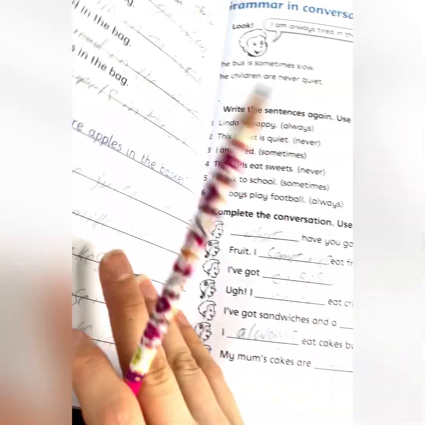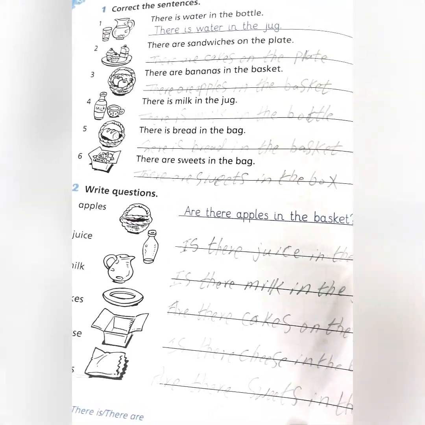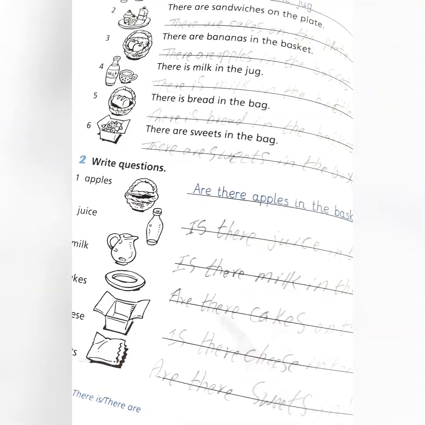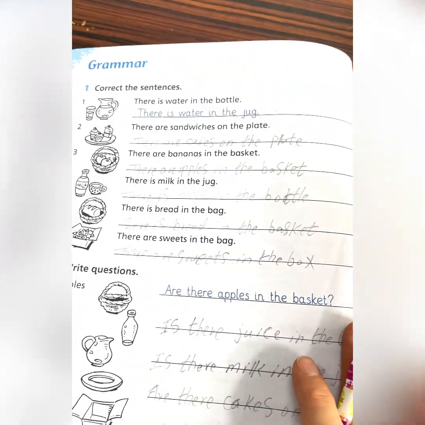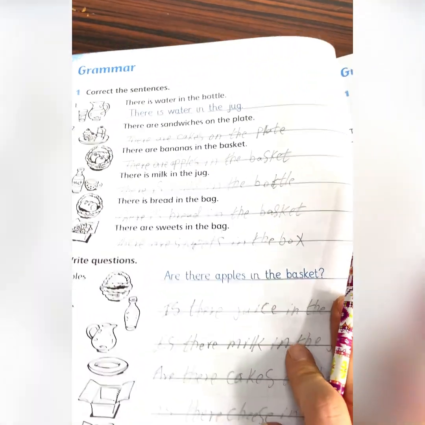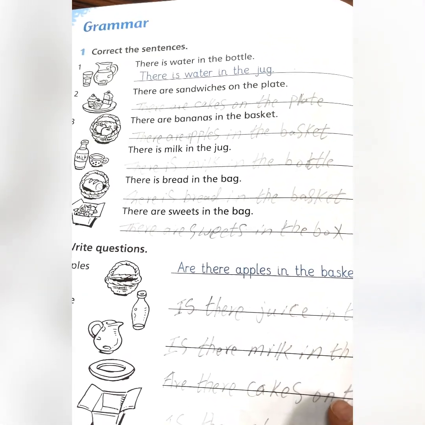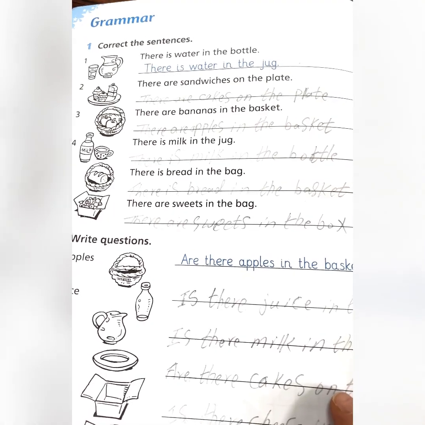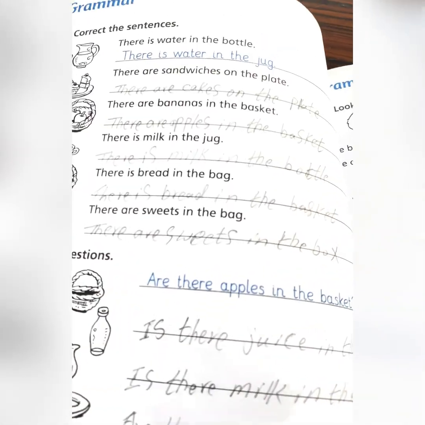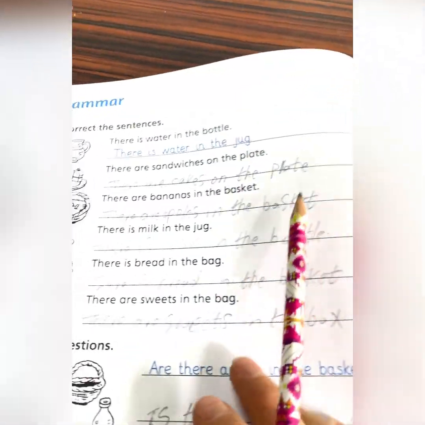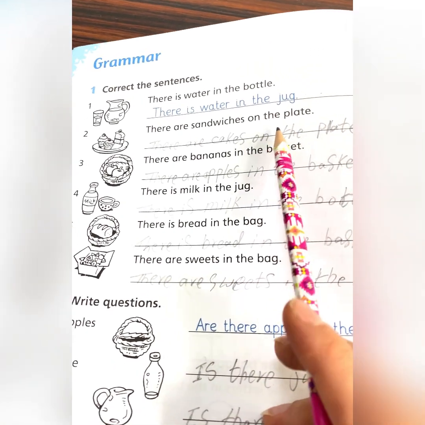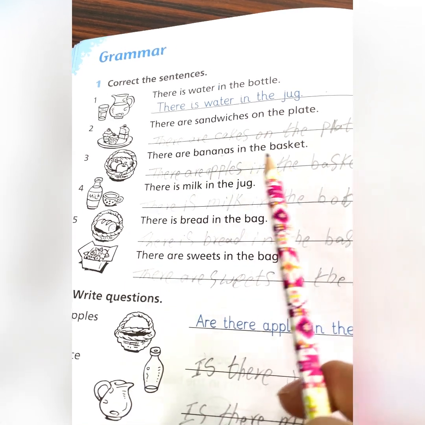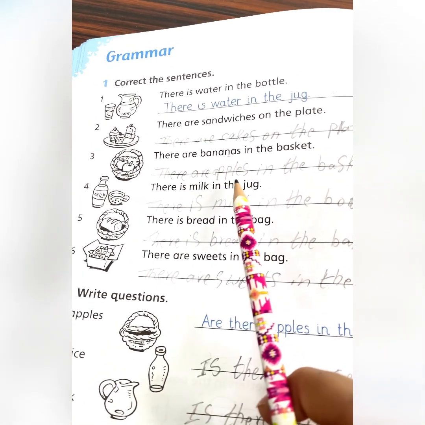Also here we have pictures and we have some sentences. We have to correct the sentences. For example, number 1 is there's water in the bottle. We can say there is water in the jug. There's no bottle, it's a jug. Next, the second one says there are sandwiches on the plate. No, there are cakes on the plate. The third one says there are bananas in the basket. No, there are apples in the basket.